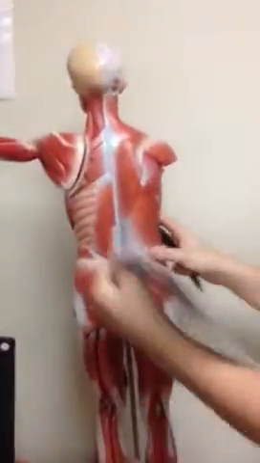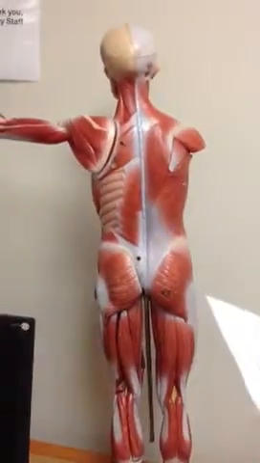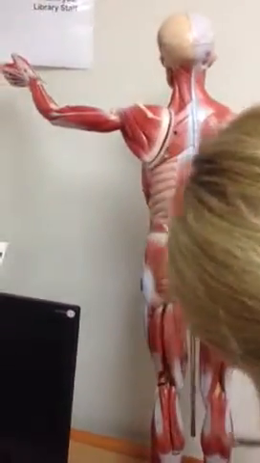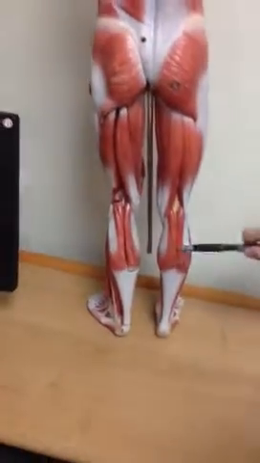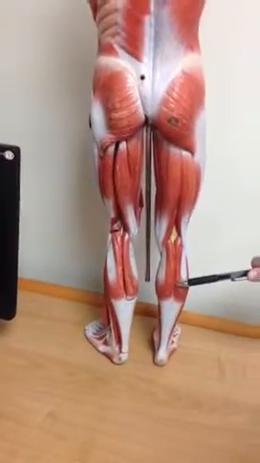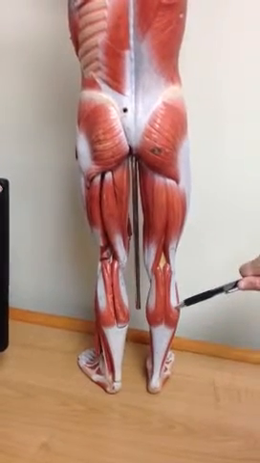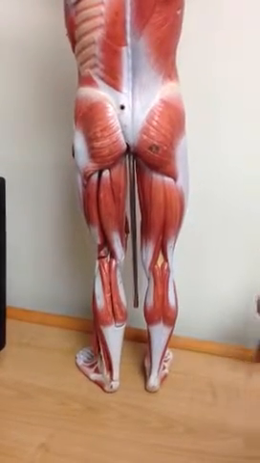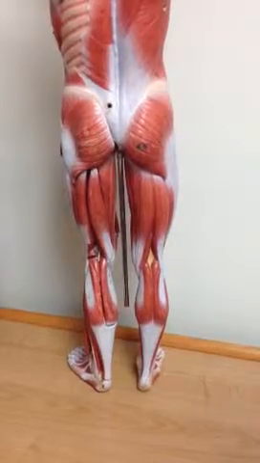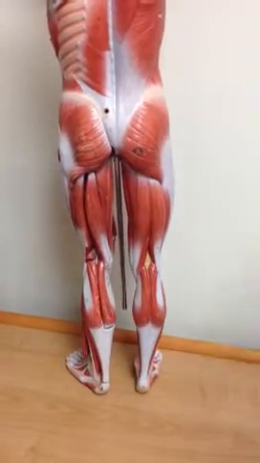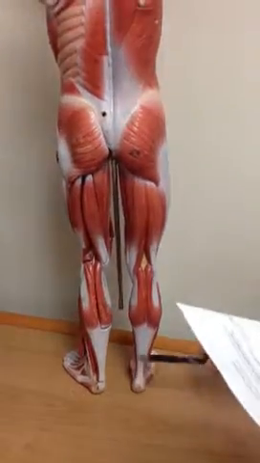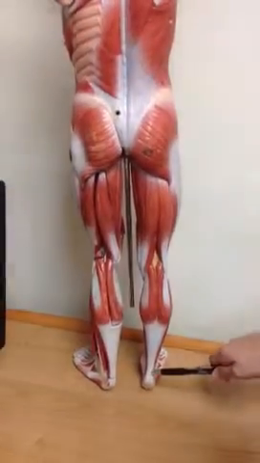Gastrocnemius is going to be right here. It's going to be basically the backside of your calf. It plantar flexes the foot and flexes the leg at the knee. Its origin is the medial and lateral condyles of the femur, and its insertion is the calcaneus via the calcaneus tendon, which is going to be the calcaneus tendon right there.